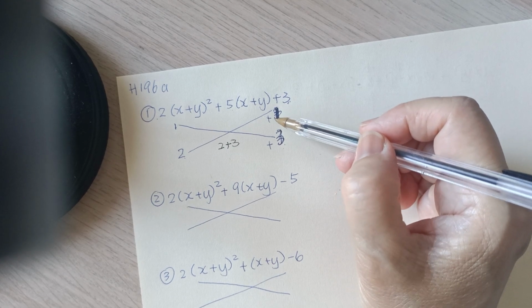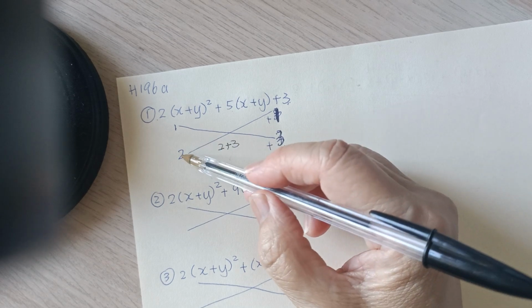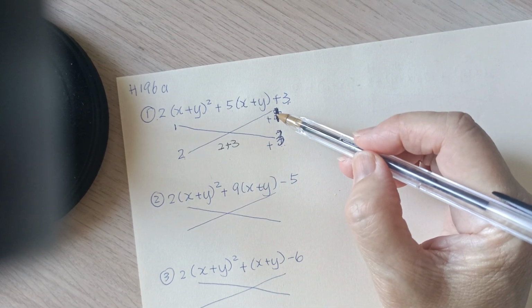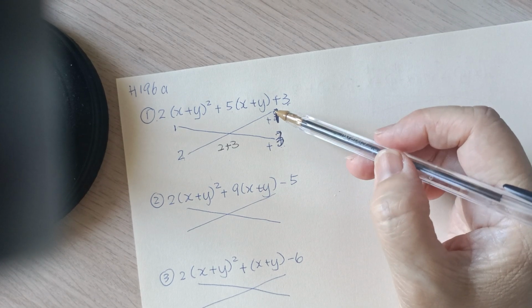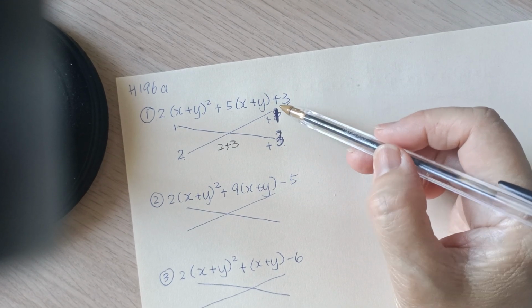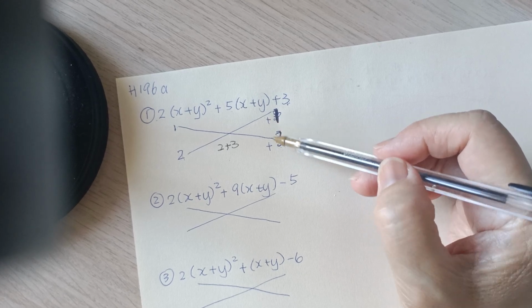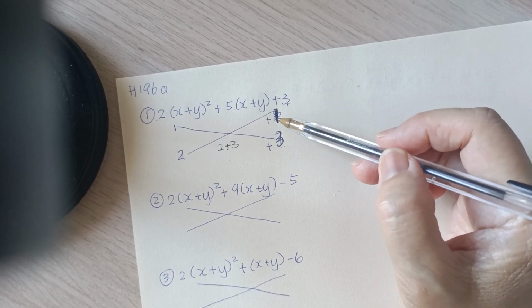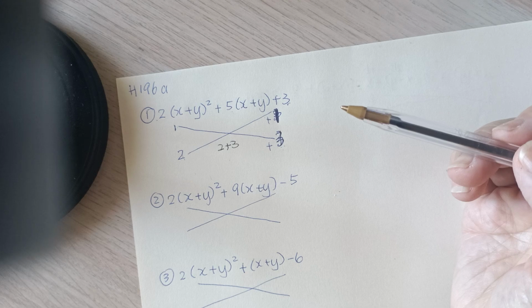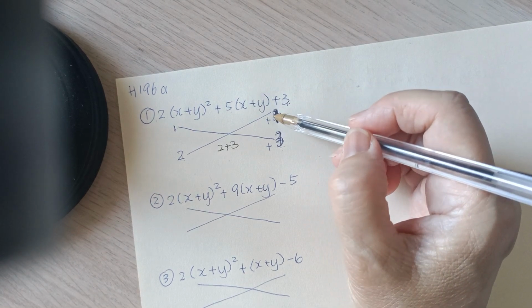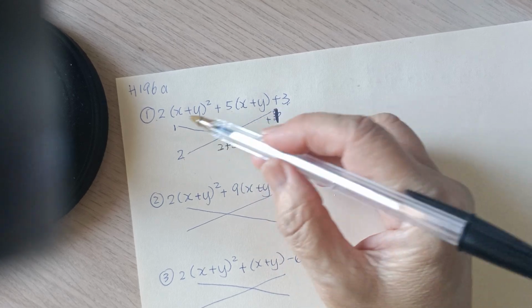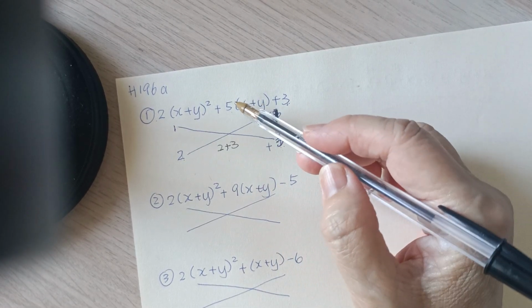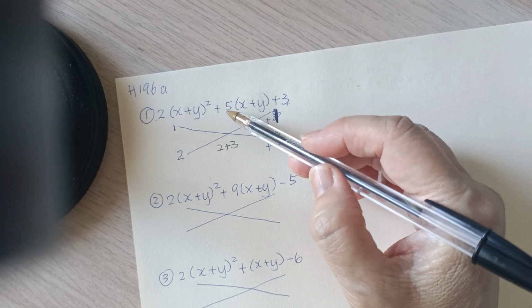If I put a 3 here and 1 here, 2 times 3 give me 6. 1 times 1 give me 1. But I need a positive 1. So both of these numbers must be positive. So that means I should have a 6 plus a 1. So that gives me 7. So this is not matching the number that I want.